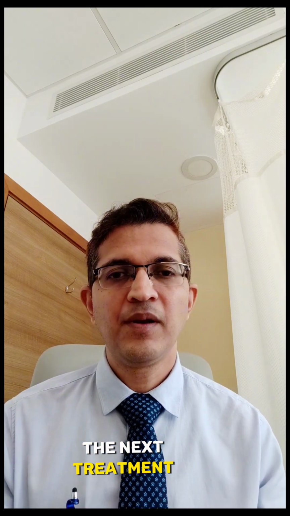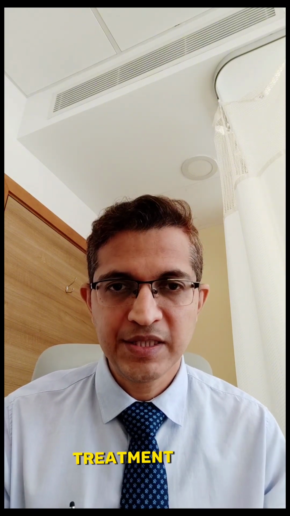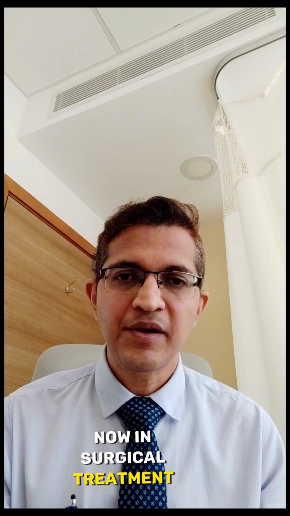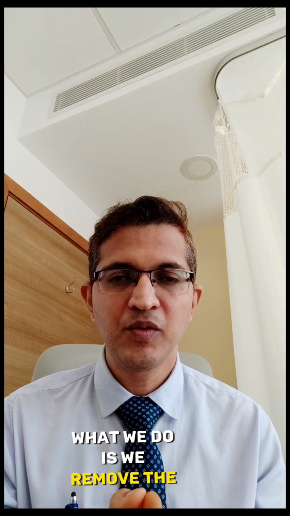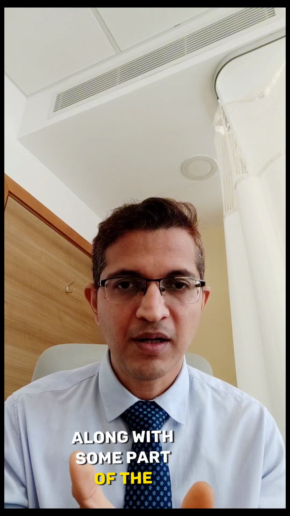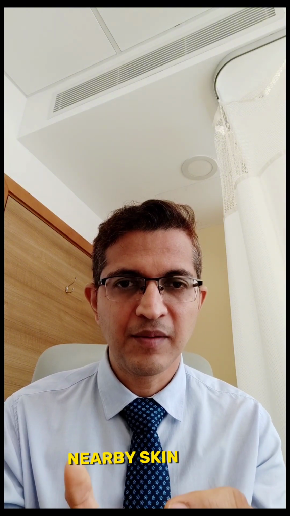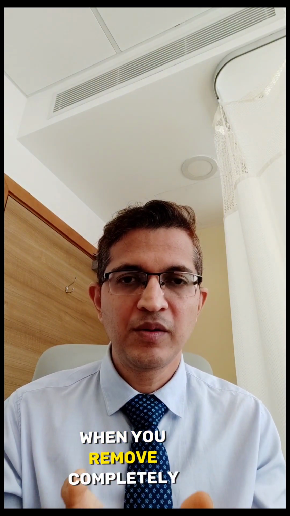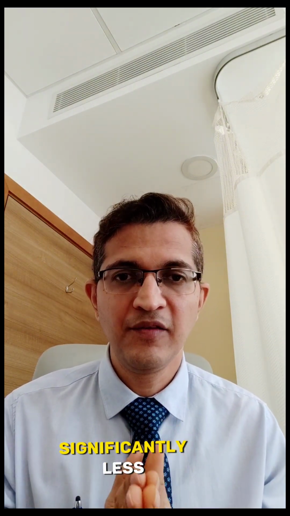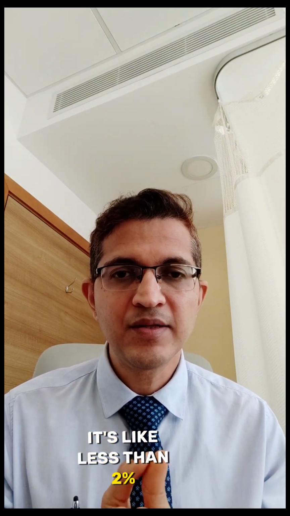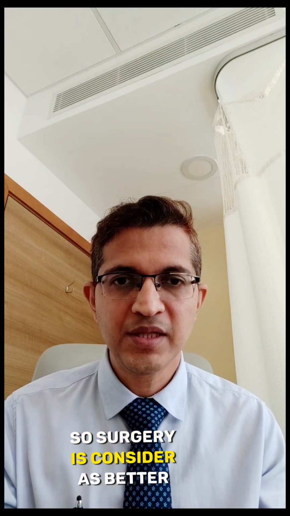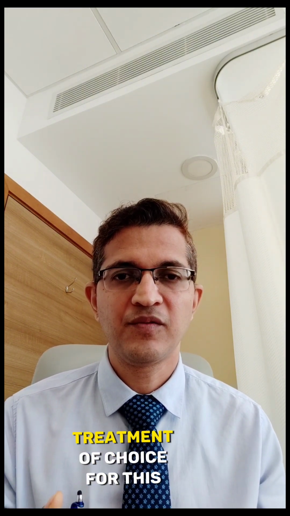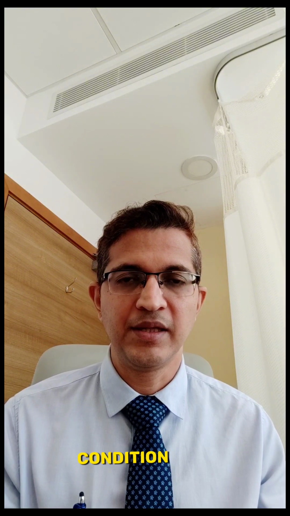The next treatment we will discuss is surgical treatment. In surgical treatment, we remove the entire swelling along with some part of the normal nearby skin, and go deeper down and remove it as a complete chunk. When you remove it completely, the recurrence rate is significantly less, less than 2%. So surgery is considered the better treatment of choice for this condition.